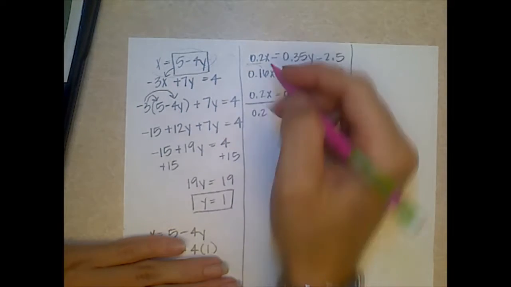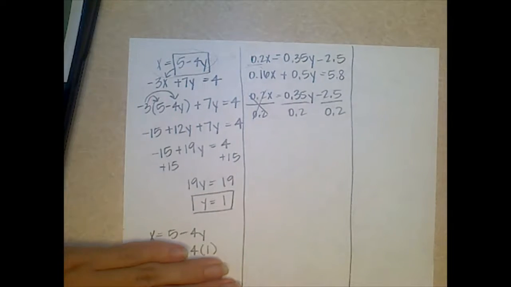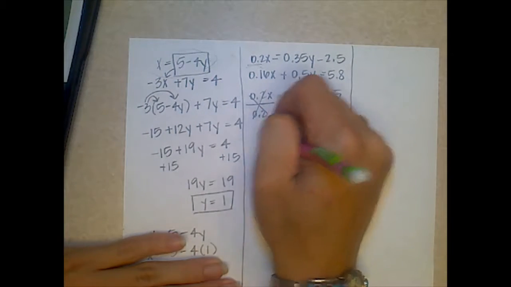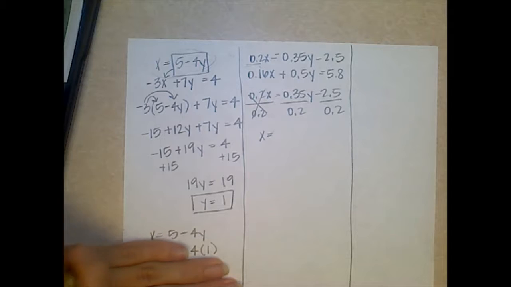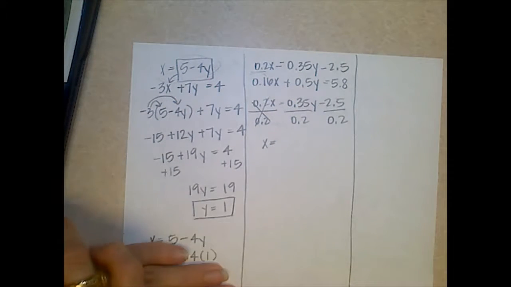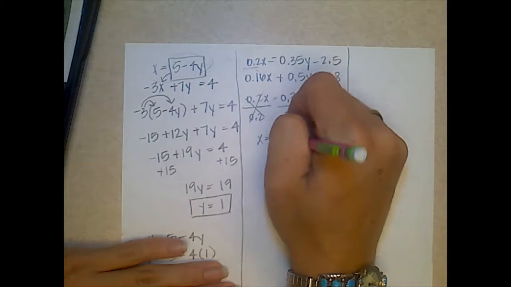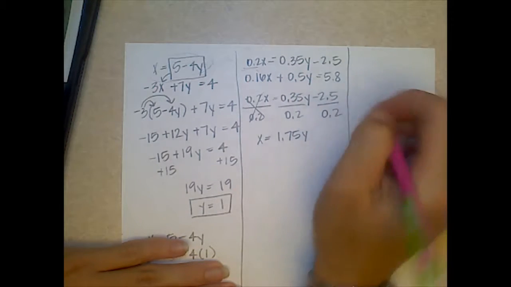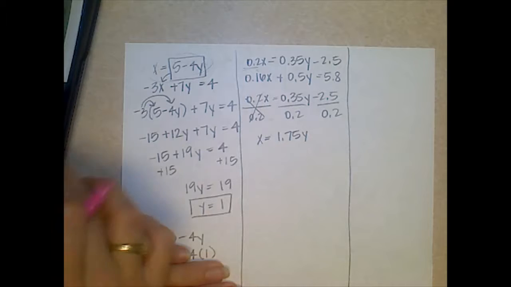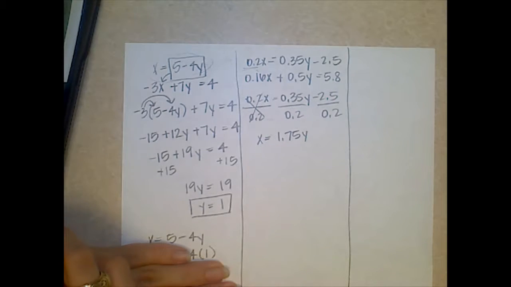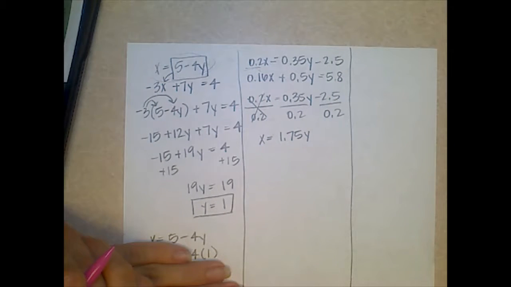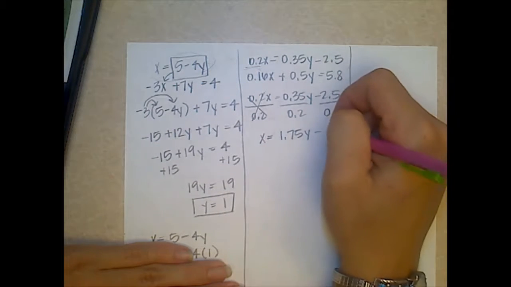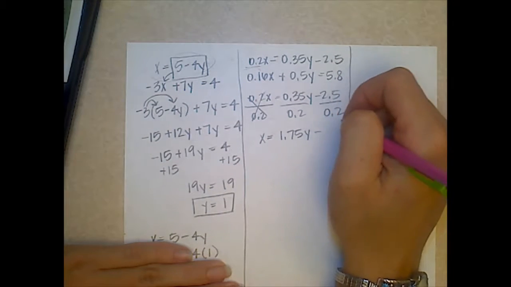Okay, what that does is it cancels out that coefficient in front of the x, so I get x equals, then just lean on your calculator, 0.35 divided by 0.2 gives you 1.75, then negative 2.5 divided by 0.2 is negative 12.5.